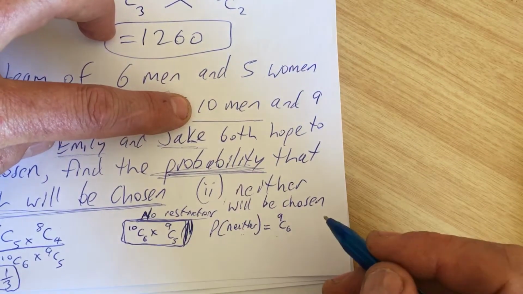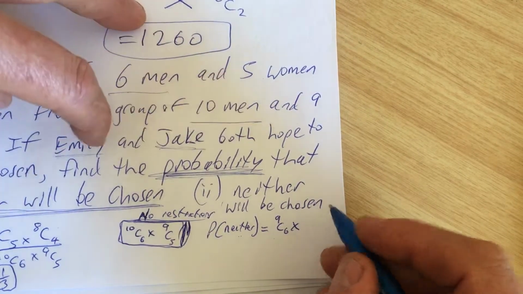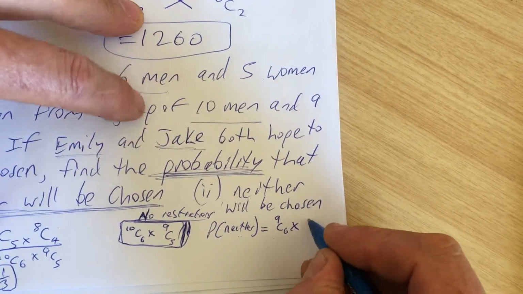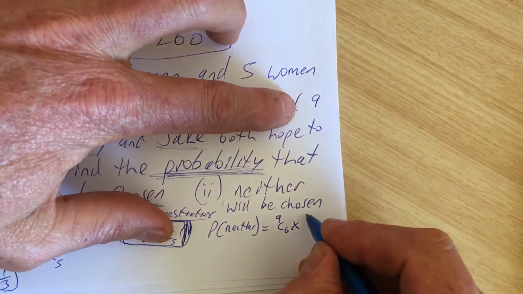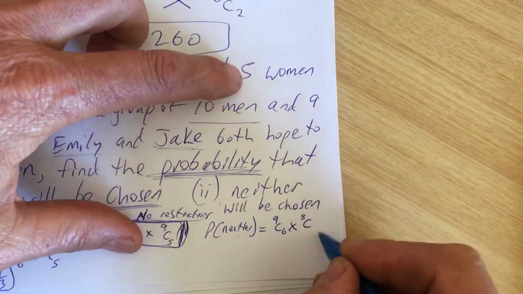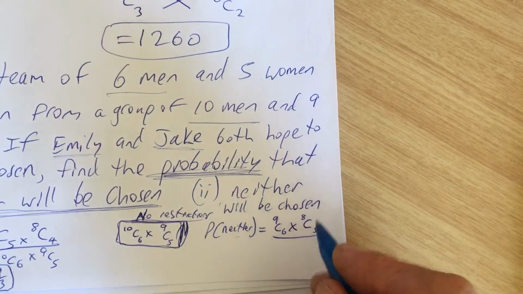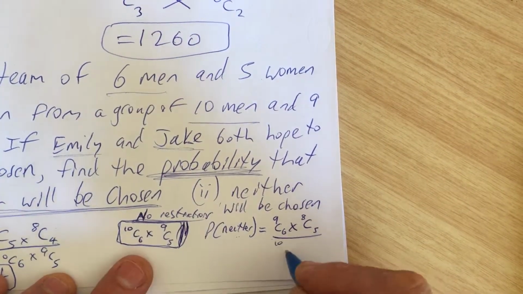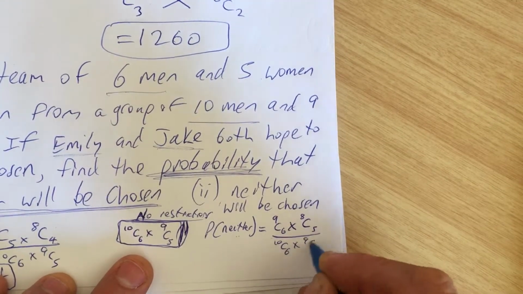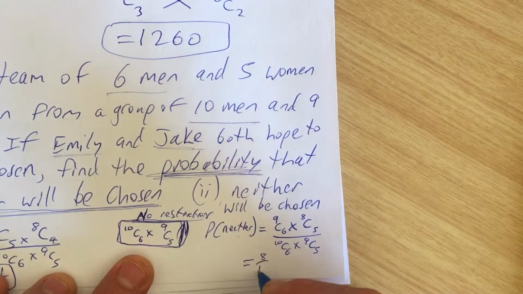So it's only the top number we change this time. And for the women, we are choosing from 8 because we're taking out Emily. We're still choosing 5. And on the bottom is still the same thing as before, 10C6 times 9C5. And that is 8 over 45.